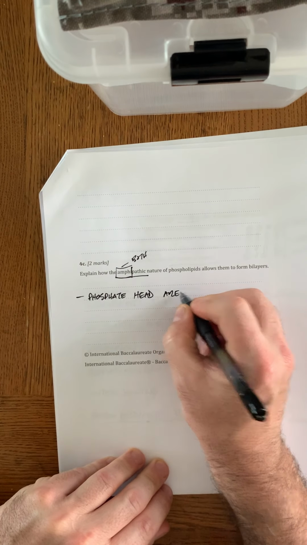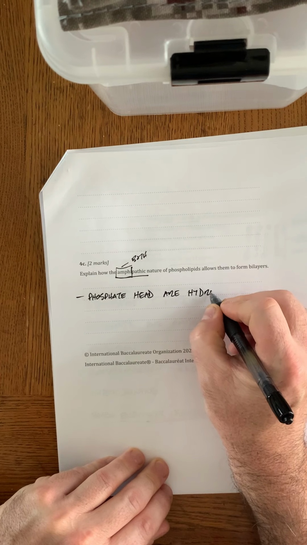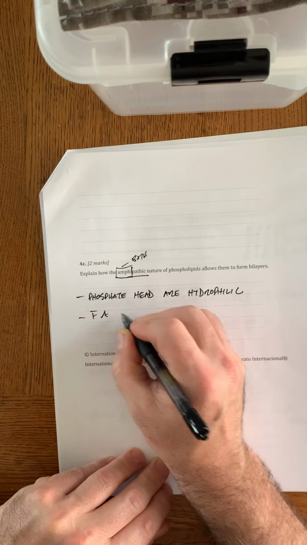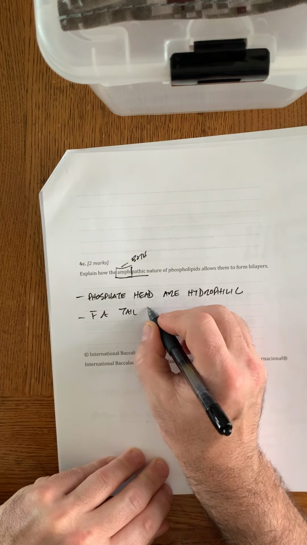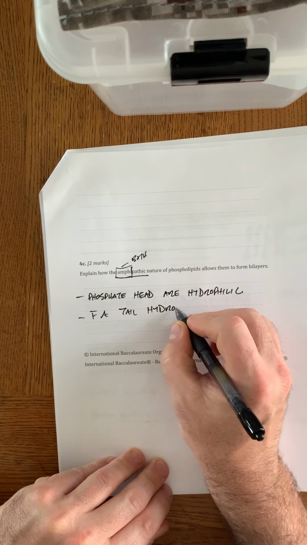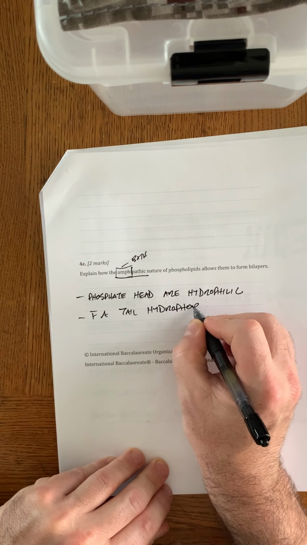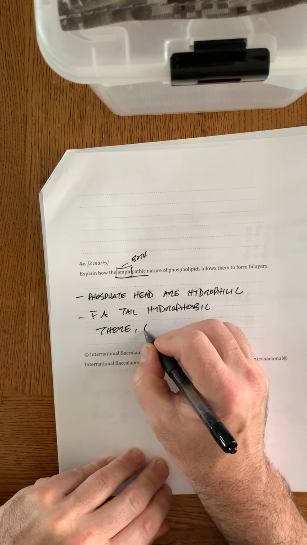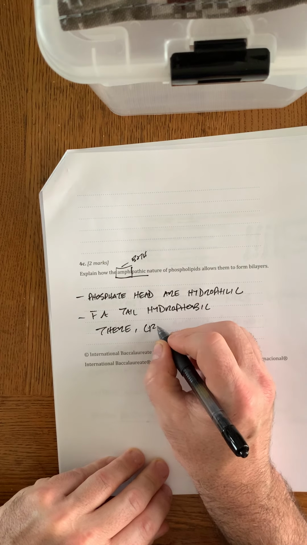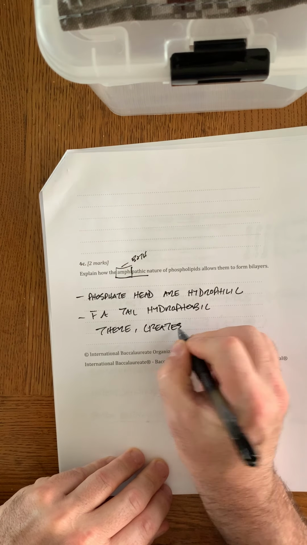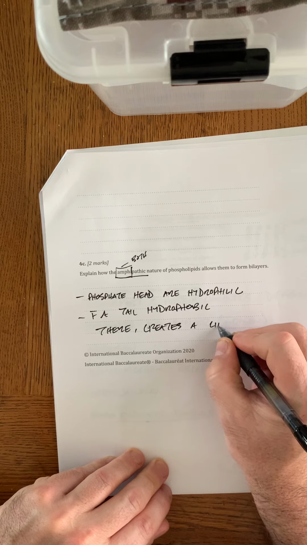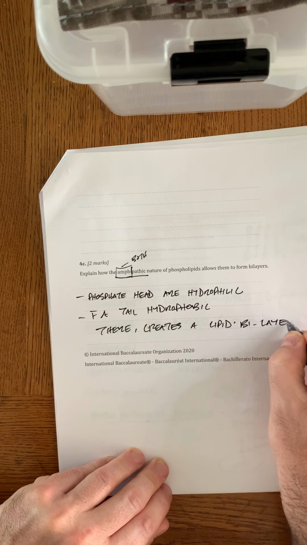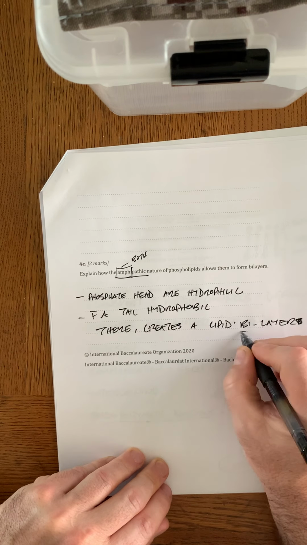are hydrophilic, fatty acid tails, hydrophobic, and then therefore creates a lipid bilayer, or two layers.